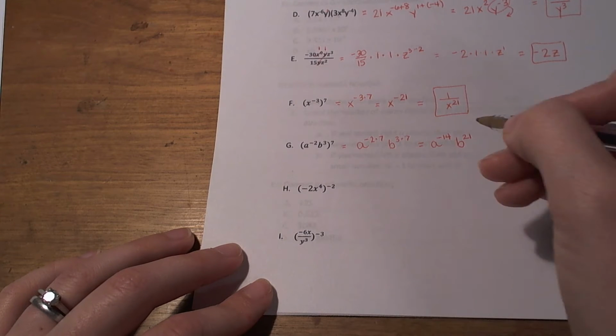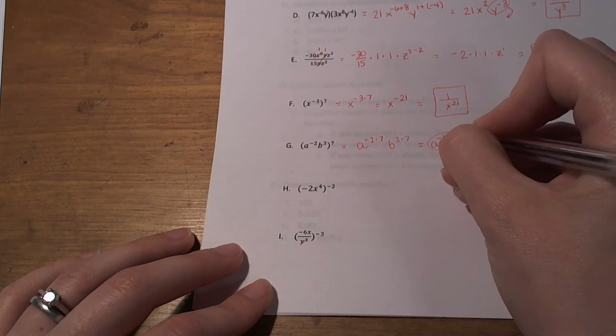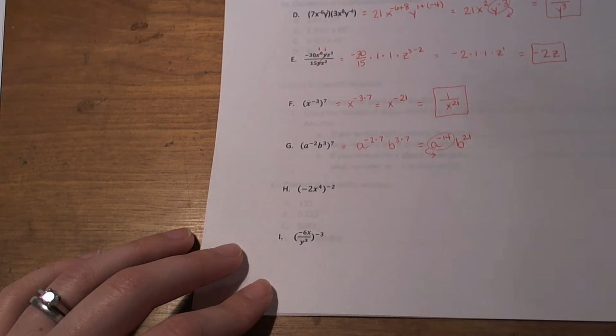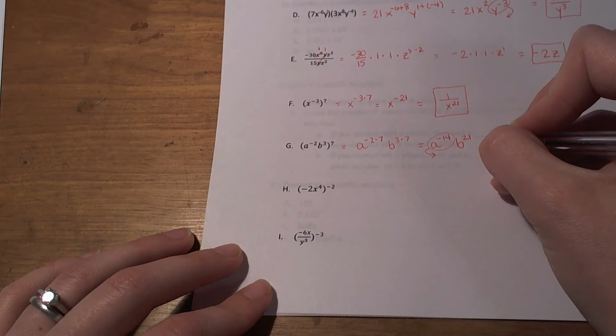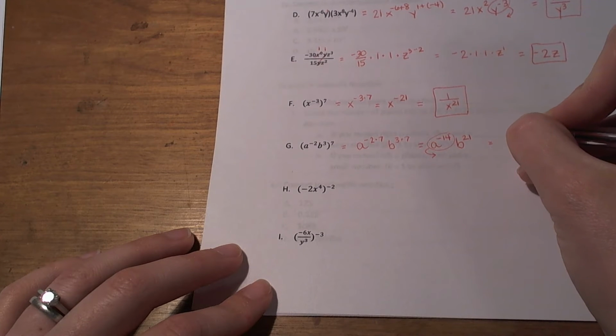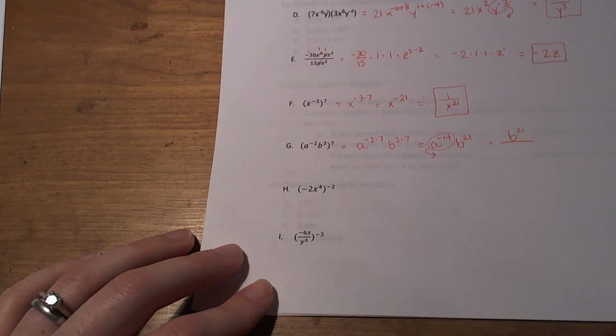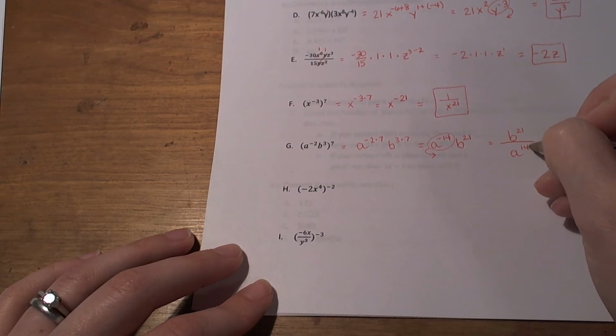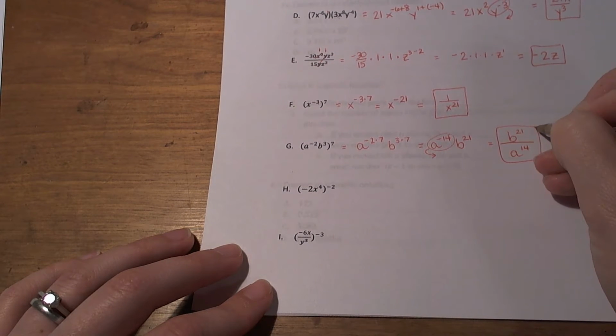And now, since the a to the negative 14 had the negative exponent, I need to flip that to the bottom of the fraction. So the b to the positive 21 stays where it is since it had a positive exponent. And now on the bottom, I have a to the positive 14 power. And that's my answer.